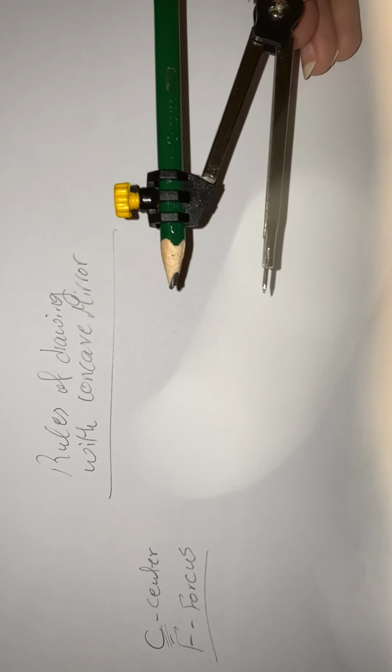Hello, today we're gonna do the rules of drawing with a concave mirror. In order to draw the mirror, we know that every mirror has a C and an F, where C is the center and F is the focus. But in order to do that in a proper manner, we have to draw a proper circle. So if you have the center or the radius of that mirror, you can use a normal compass to draw it. I will be using something a bit easier.